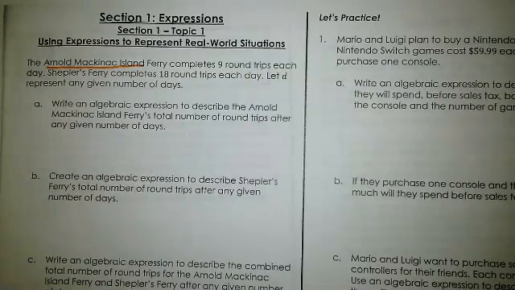The Arnold-Mackinac Island Ferry completes 9 round trips each day. Shepler's Ferry completes 18 round trips each day. Let D represent any given number of days.